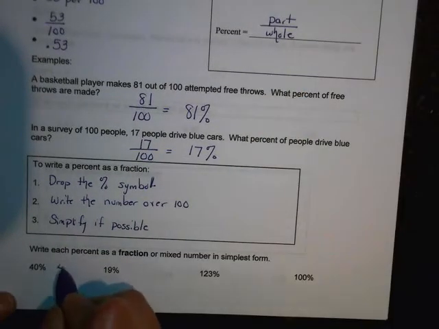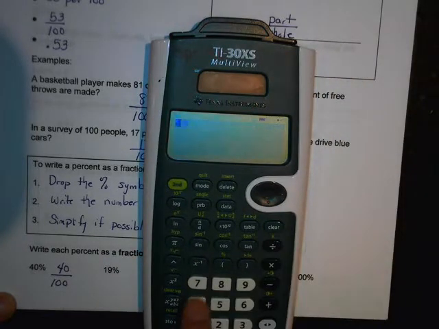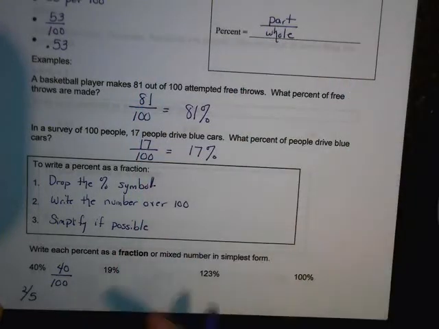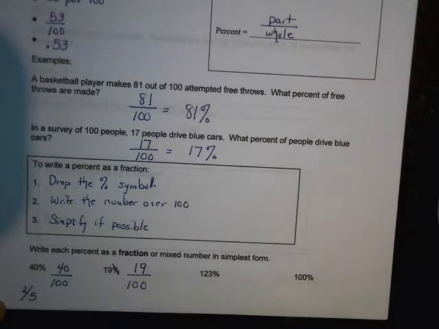So this would be 40 over 100. You ready? Now watch, we're going to do it twice on the calculator. So 40 over 100 is 2/5. You also have a percent symbol. So 40%, now look, they're going to give it to you as a decimal, and if I hit change, there's your 2/5. Okay? So right now what we're going to do though is we're going to drop the percent symbol and write the number over 100. And we cannot simplify that.